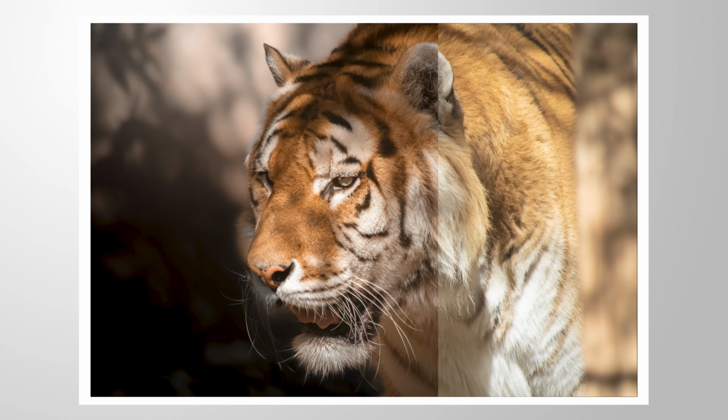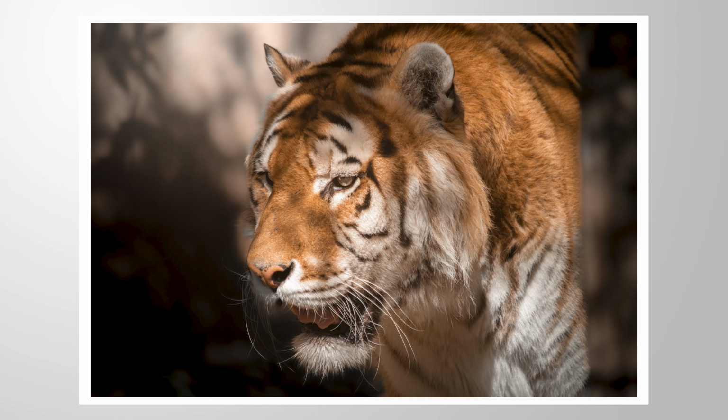Now you could apply some cropping to it. I'm not sure if I'm going to do it, maybe later on. For now, I'm quite happy with how this wildlife edit looks.